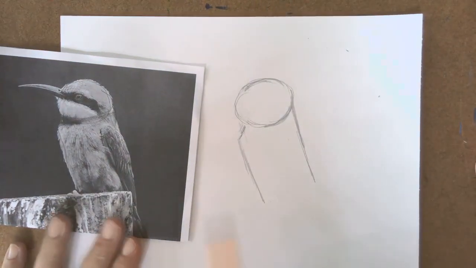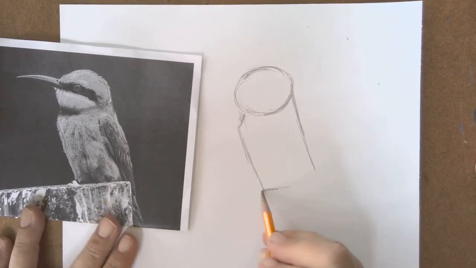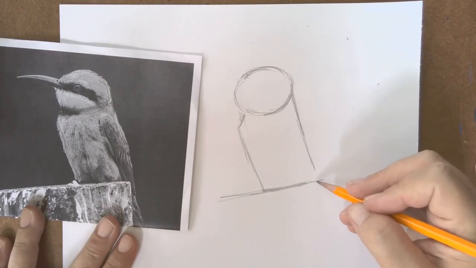So that's pretty good. And this slants up a little. It's just the log he's sitting on, or the fence post. Maybe it's a fence post. So I'm going to slant that up a little bit.